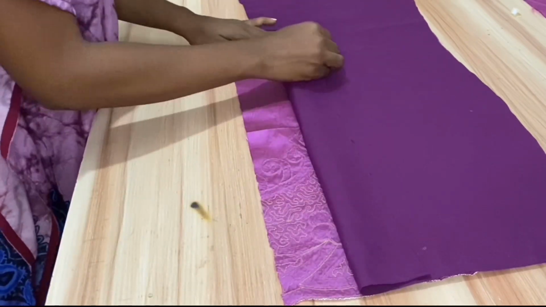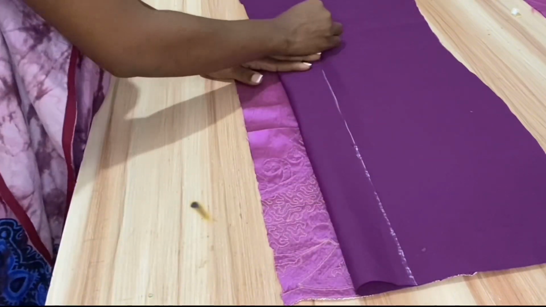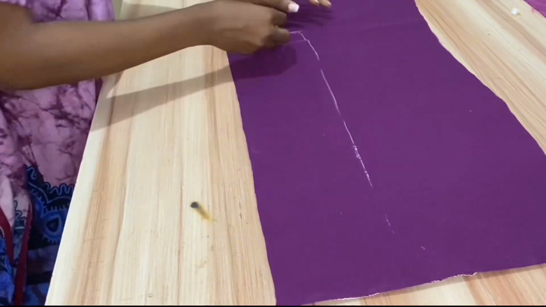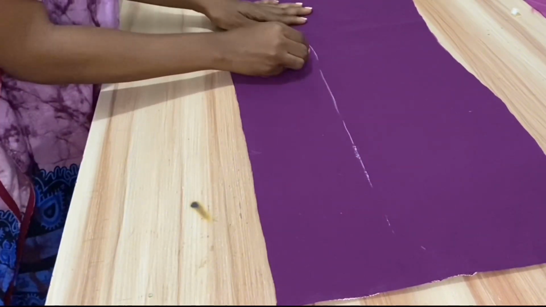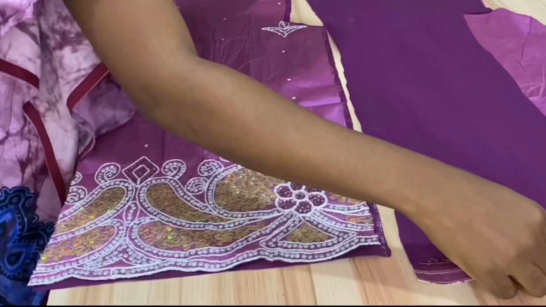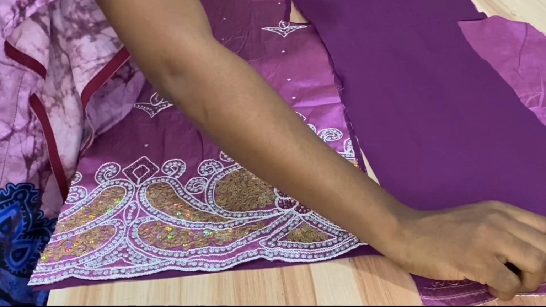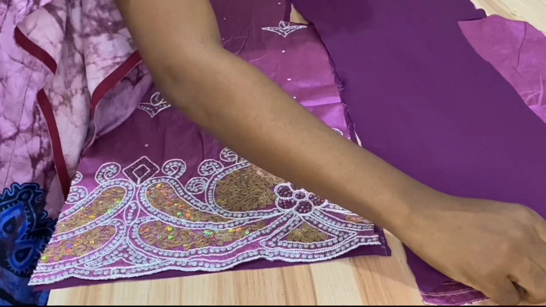Place only the lining piece of the vent part on fold to highlight its area and mark 0.5 inch inward as shown. Kindly take note that only one part of the lining vent area is cut out.